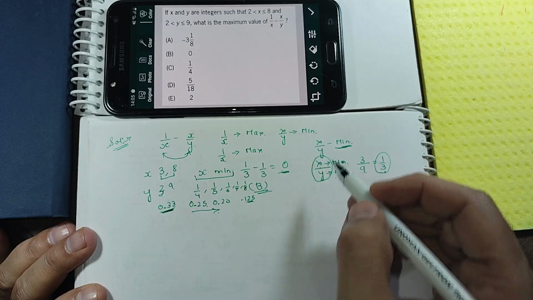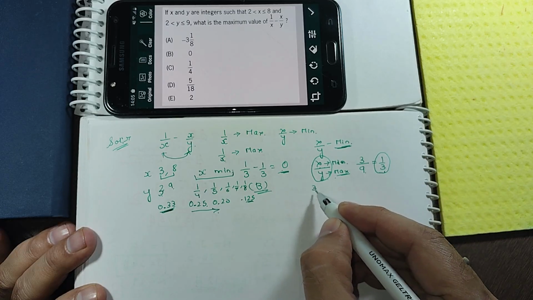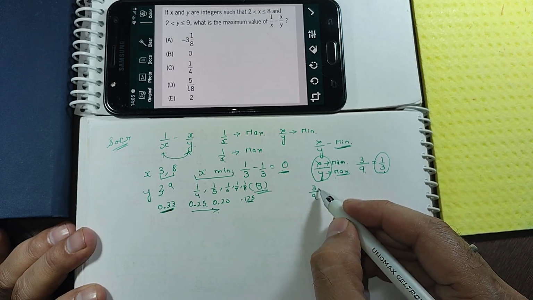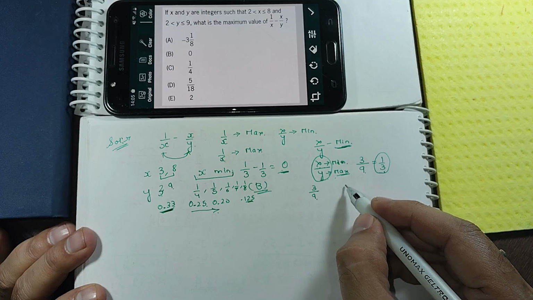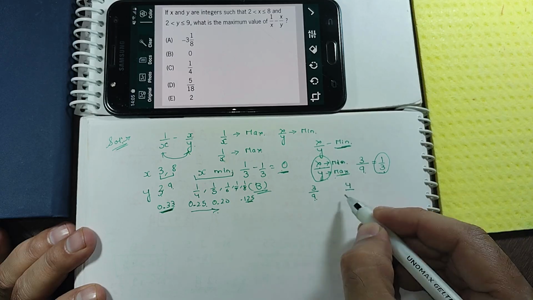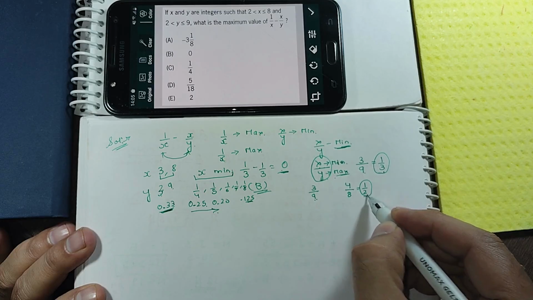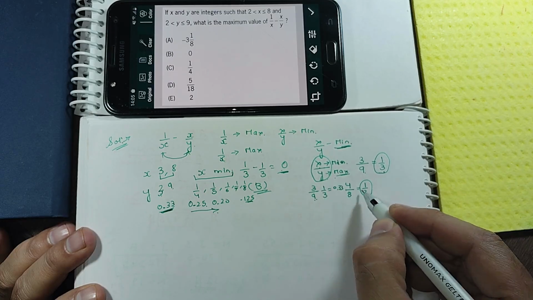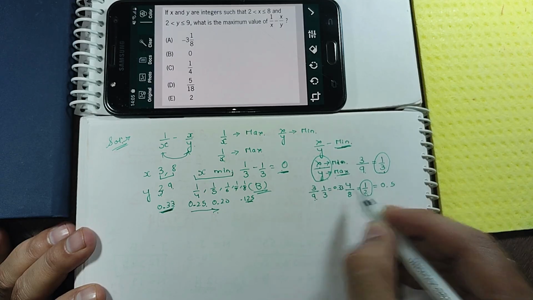Now for this x upon y, we took the minimum value for x and the maximum value for y. Now we will start increasing this value. So let us suppose x has value 4 and y is 8. So this will become 1 by 2. So this is 1 by 3, 0.33, and this has value 0.5. So this is greater than this.